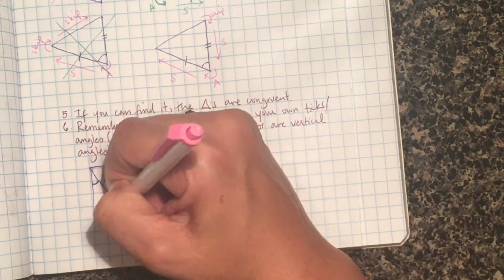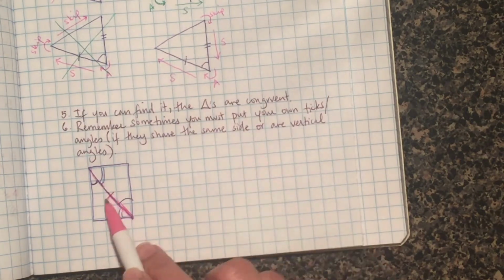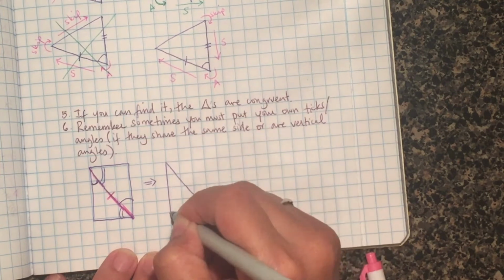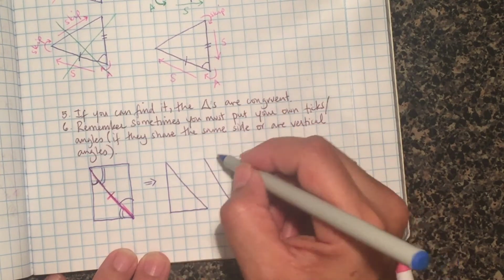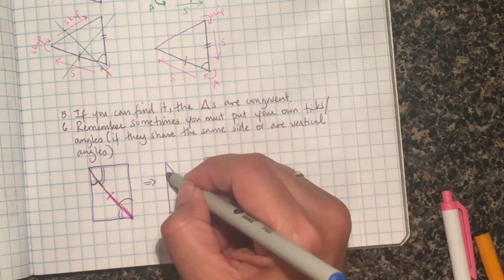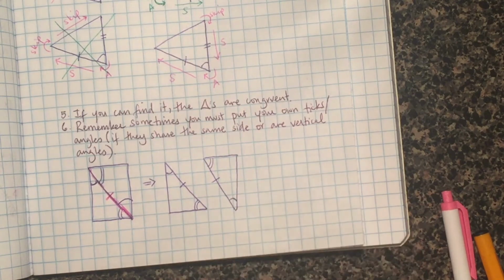is the same for both triangles. Where I'm highlighting it in pink, that's the same. So I can put a tick mark there because it's the same for both triangles. What I'm going to do is separate those into two separate triangles and then put the markings on. And then we're going to go one arc, one tick, two arcs. And then that one is two arcs, one tick, one arc.